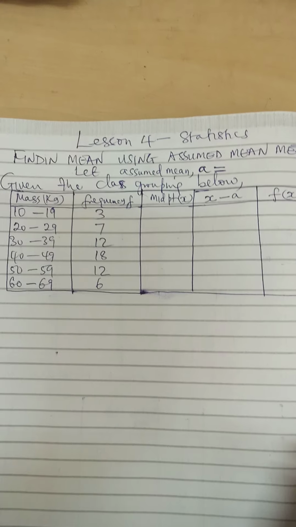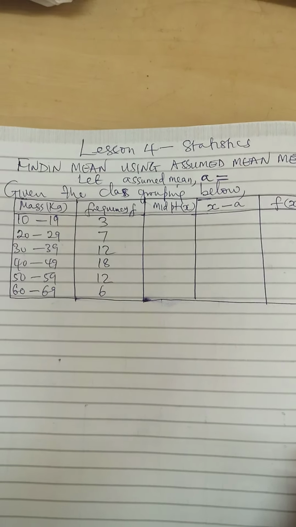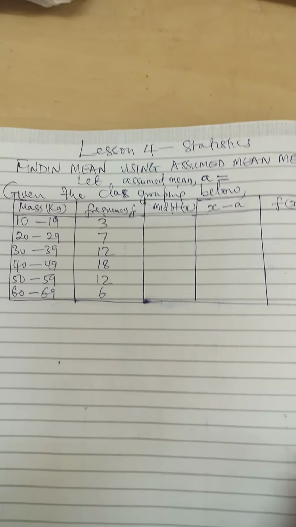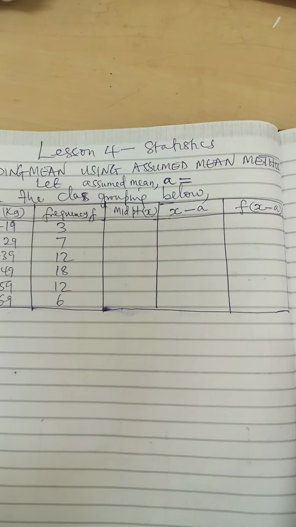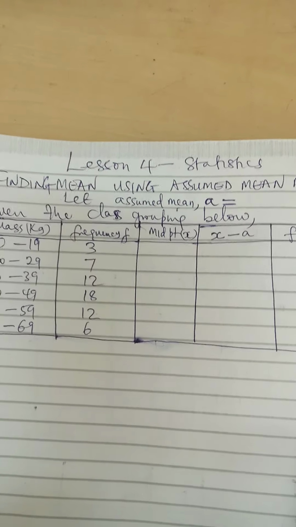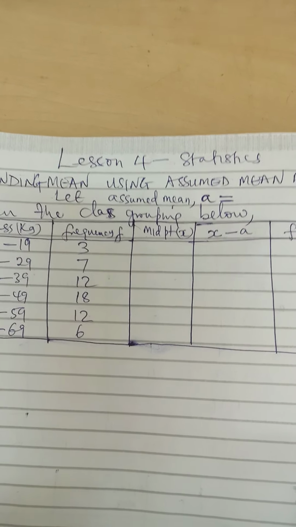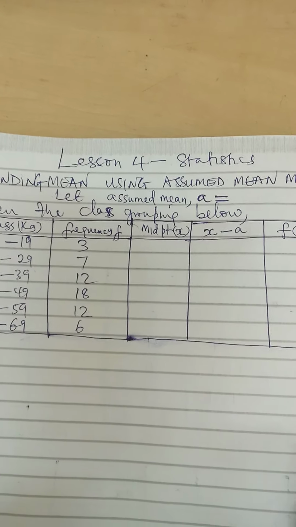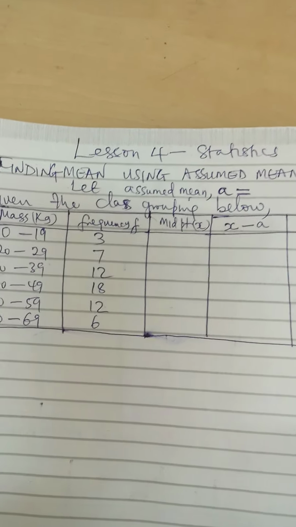I would like us to proceed with our coverage on statistics. And today I bring you a short lesson looking at how to find the mean using the assumed mean method. When we are using the assumed mean method, we have to assume a mean value, which can also be called the working mean, that must be picked amongst the midpoints.